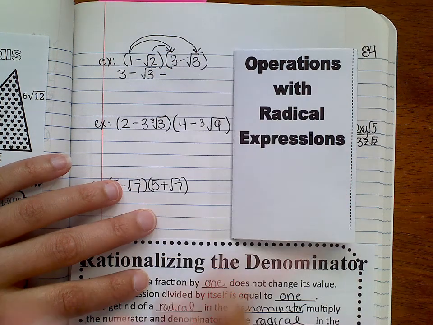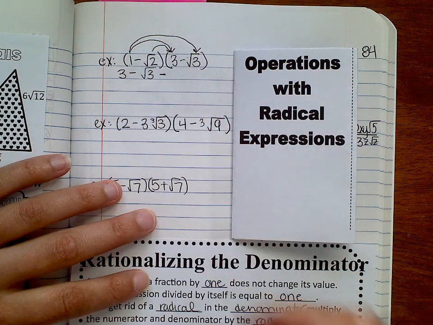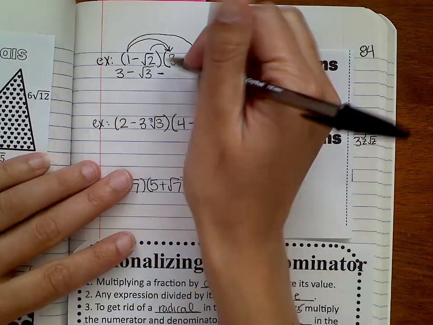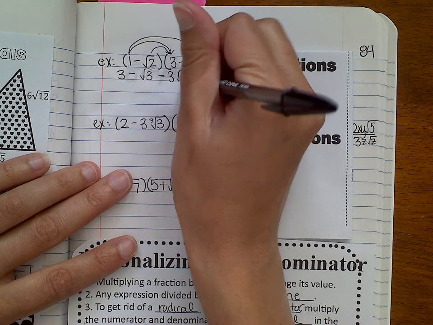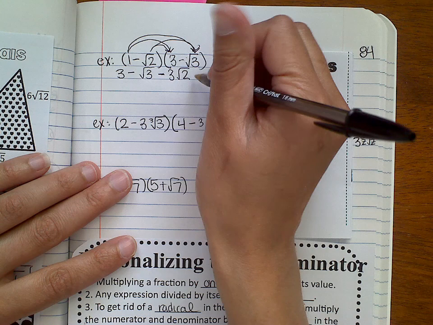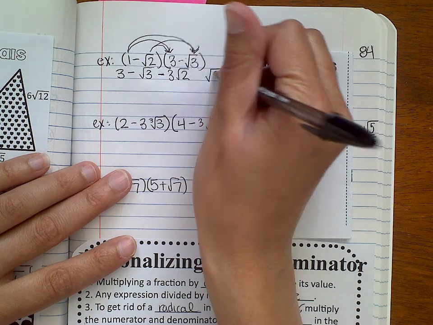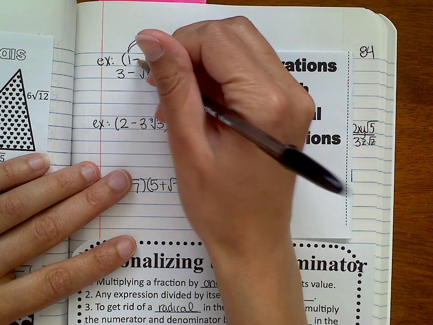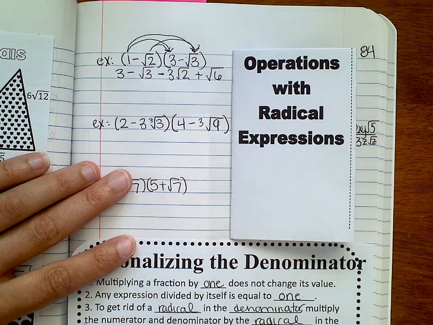Okay, then we got inner, and it's going to be negative. Now the 2 and 3 I'm not going to really multiply because the 2 is inside, 3 is outside, so they're just going to like smash up. So I have 3 root 2. And then last times last. Now the 2 and the 3 are both under, so you can multiply them for 6, and then a negative times a negative is a positive.